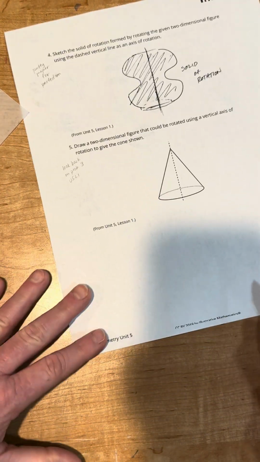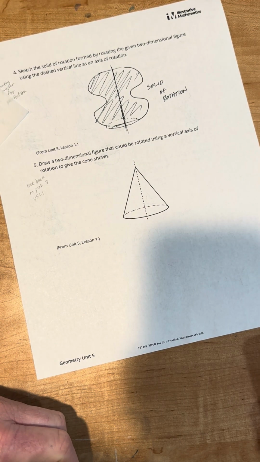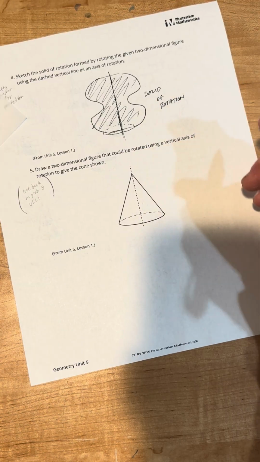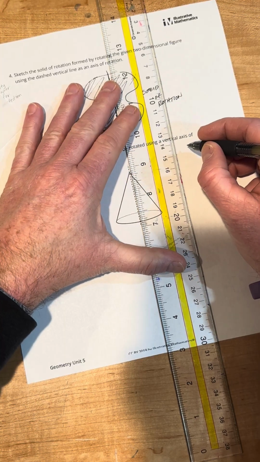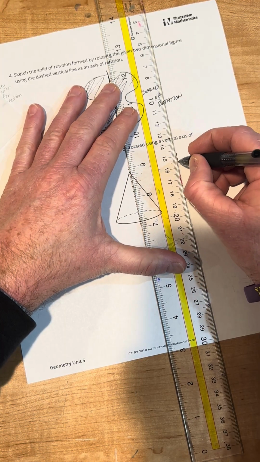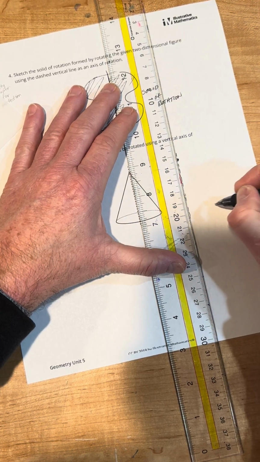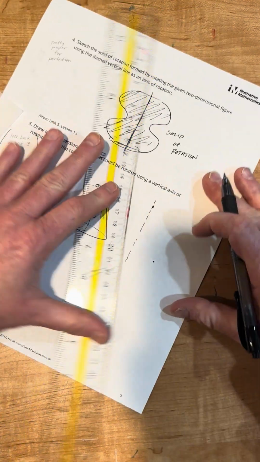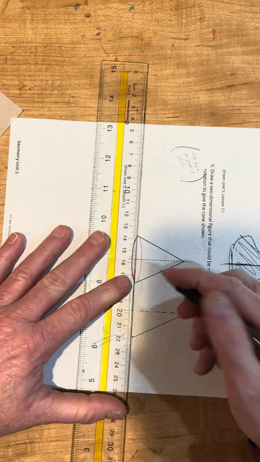Okay, number 5. Draw a 2-dimensional figure that could be rotated using a vertical axis of rotation to give the cone shown. So look back on problem 3, unit 5, lesson 1. So this should work right here. Let me just make sure it's parallel. There. Okay. So this 2D shape would result in the cone.